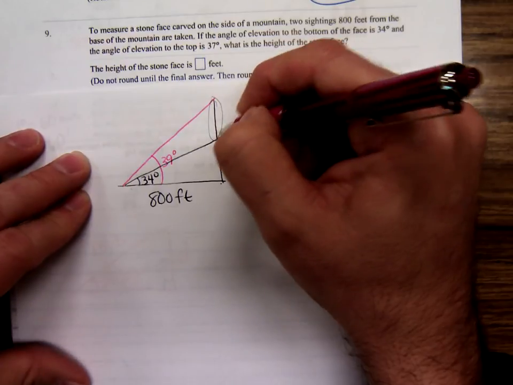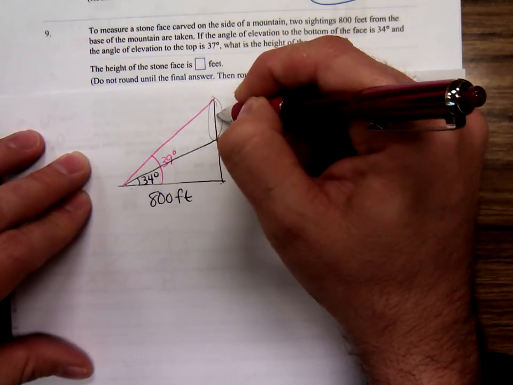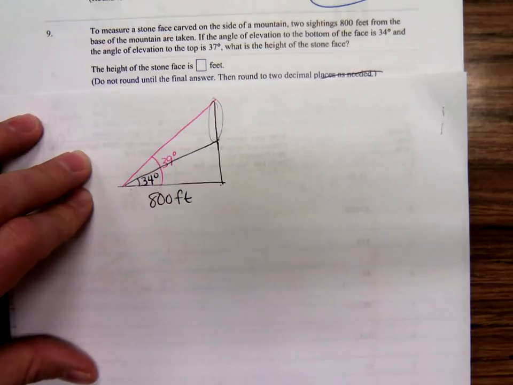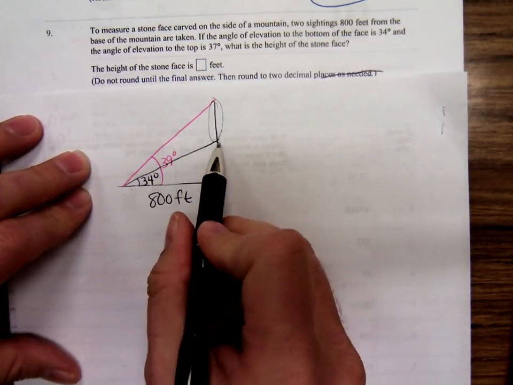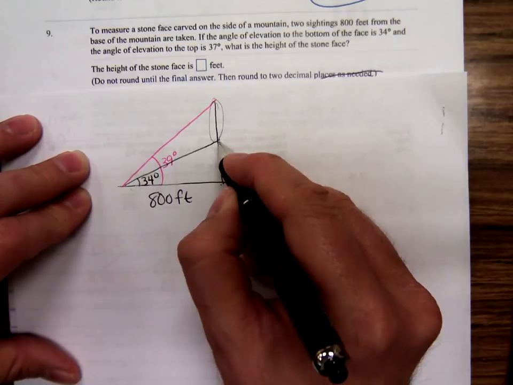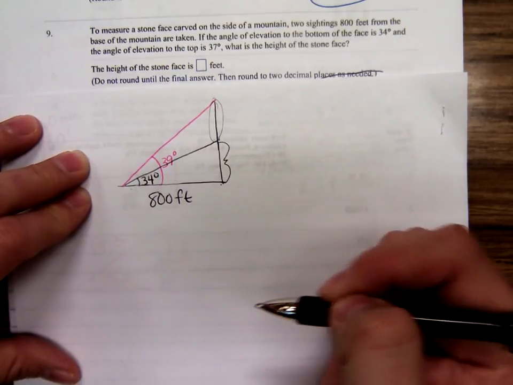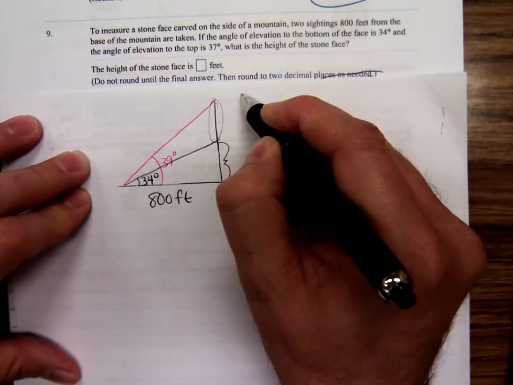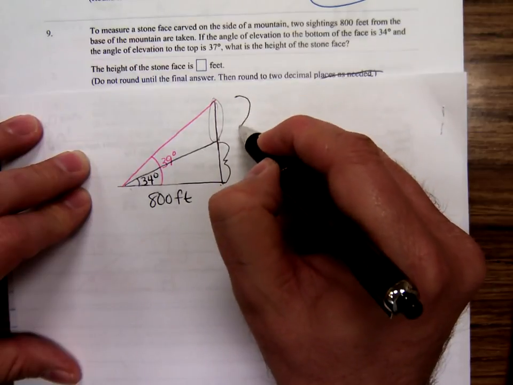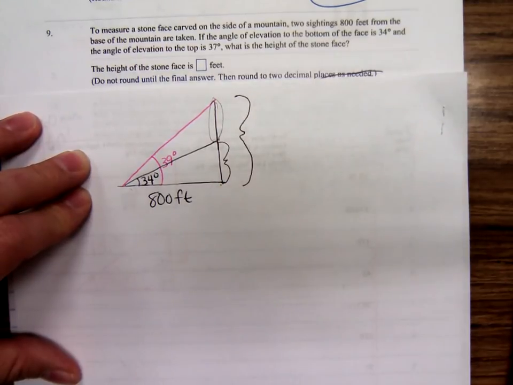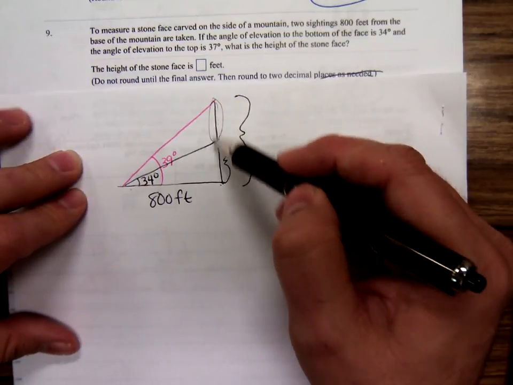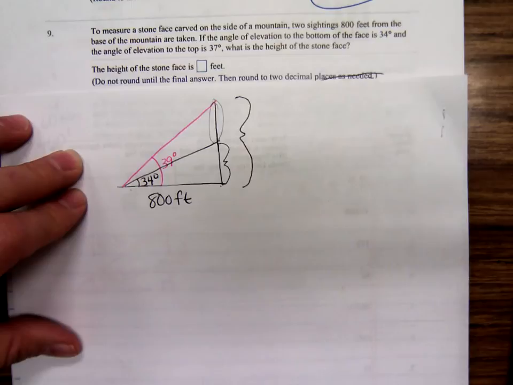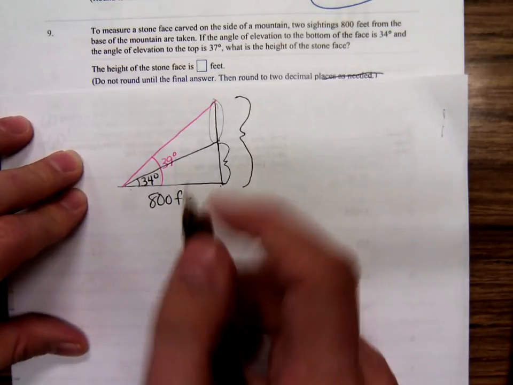To do this, we're going to use two different right triangles. I'm going to first find this distance here, and then find that distance. Then to get the height of the face, we're going to subtract those two numbers. So I'm first looking at the completely black triangle.